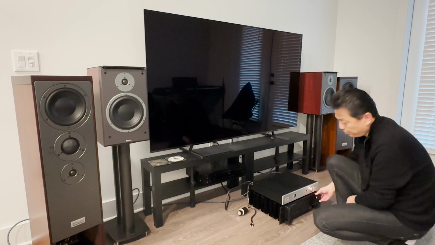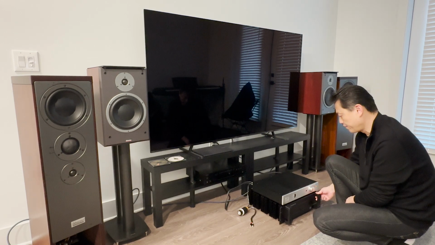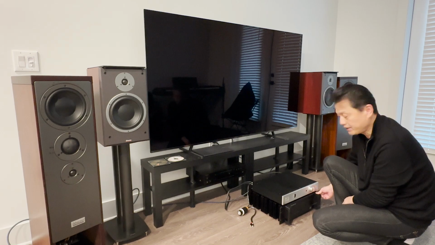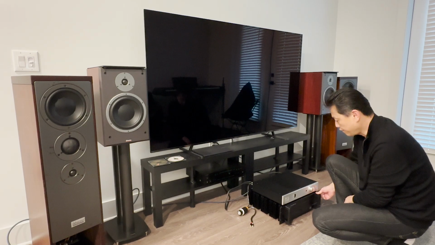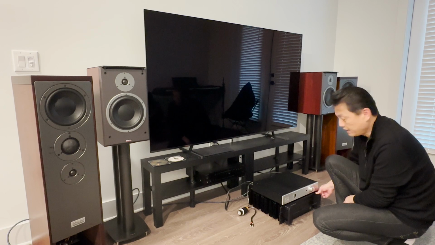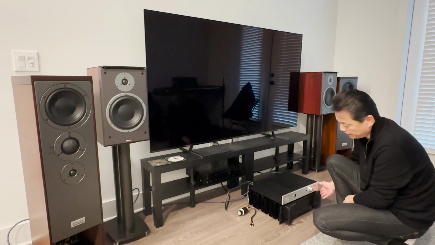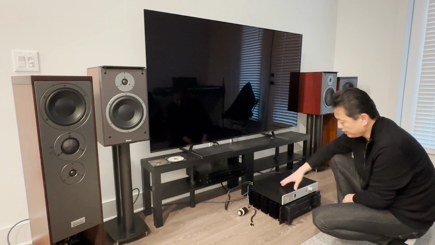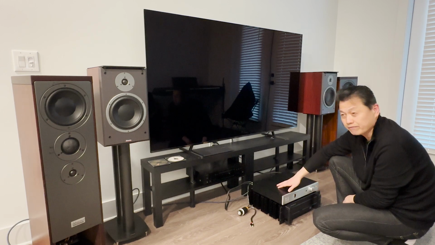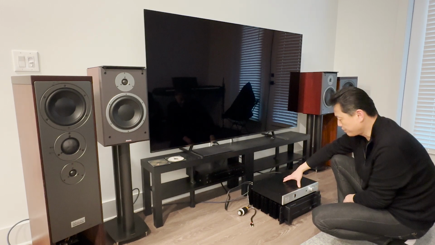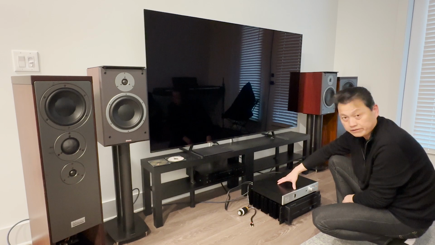And the Bryston, again, is famous for its capability to drive low impedance speakers, and the 4B SST is a very famous amp. Lots of people look for this kind of amp. I compared the two amps. They sound very similar. So I would say the Quick Audio integrated is a very good buy.